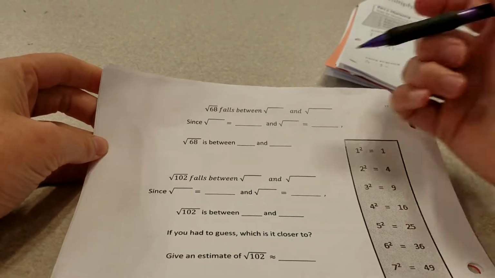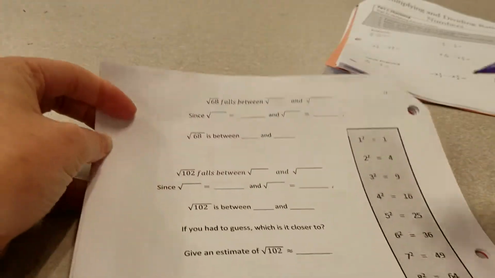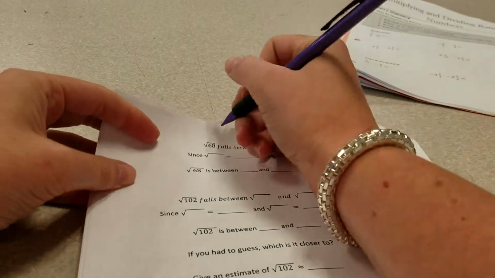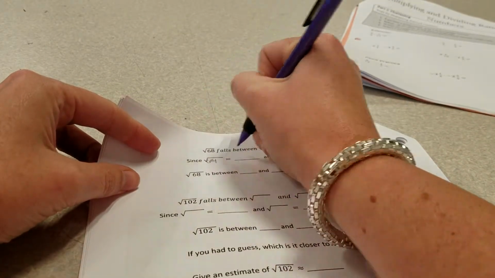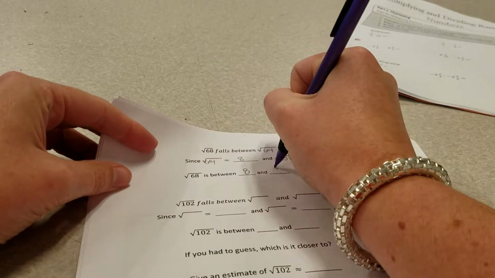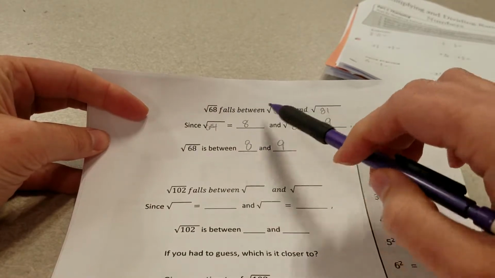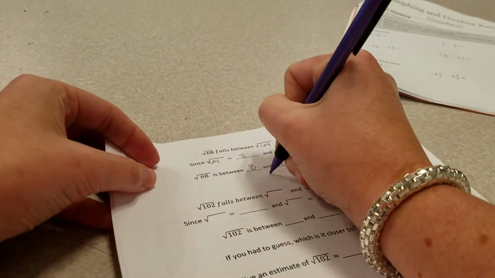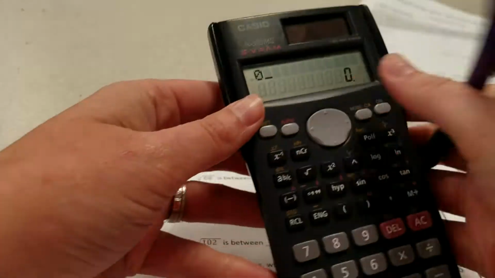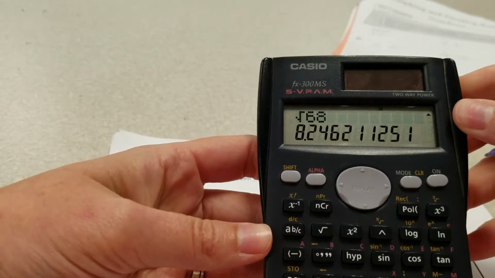On the next slide, the square root of 68. 68 is going to fall in between 64 and 81, so it's between the square root of 64 and the square root of 81. The square root of 64 is 8, and the square root of 81 is 9. We know that this would be somewhere between 8 and 9. Hopefully you're looking at 68 and thinking, that's way closer to 64. So we would go with something like 8.1 or maybe 8.2. If we check the square root of 68, we end up with 8.24.